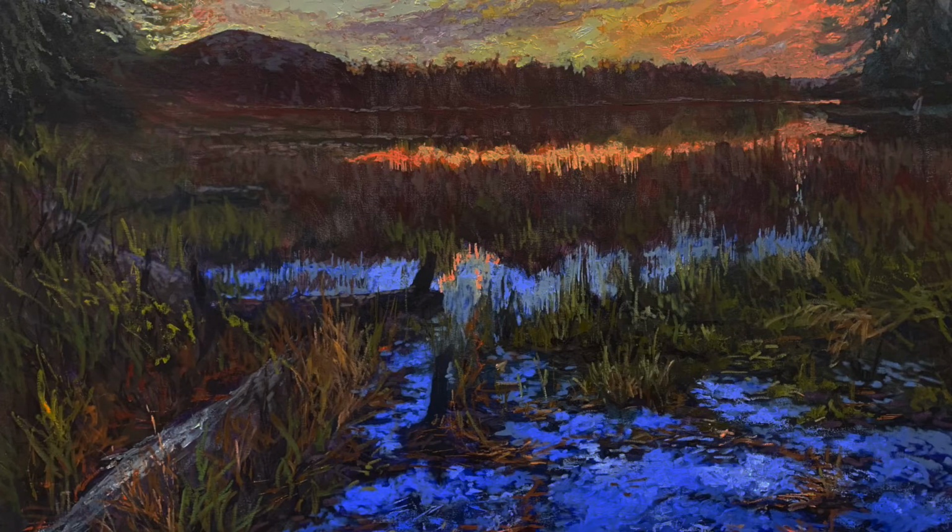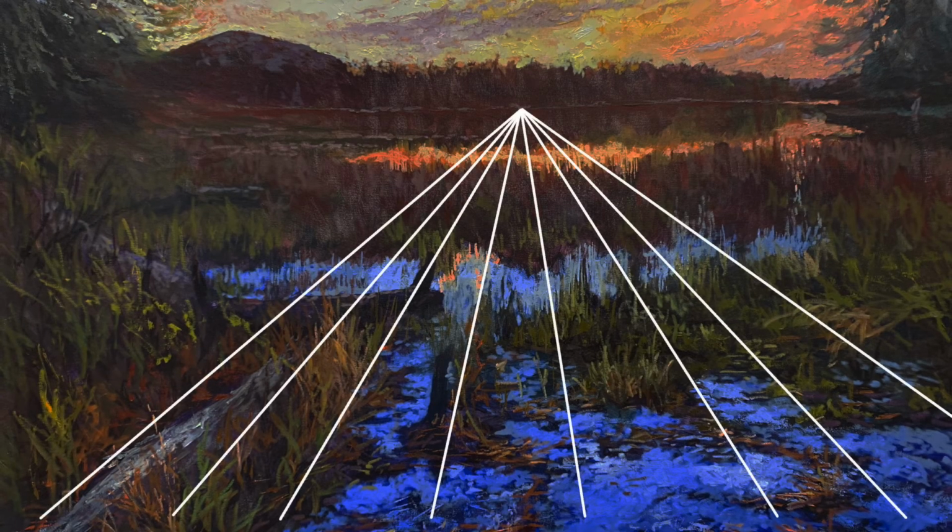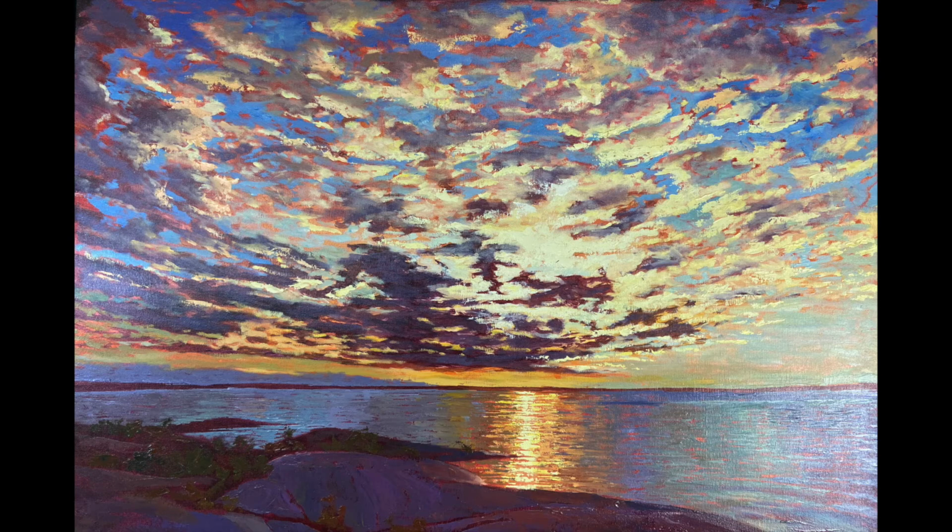Yeah, for example, if those perspective lines create lines of sight to guide the viewer's eye into a focal point in the painting, play them up for all they're worth. Give Mother Nature a helping hand.